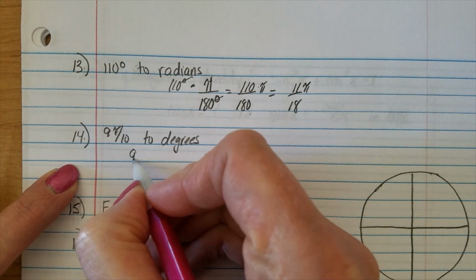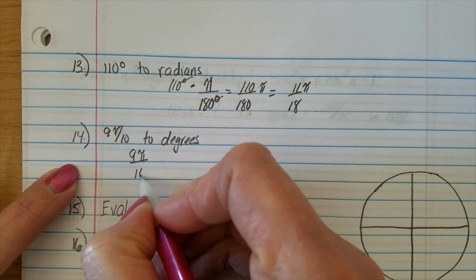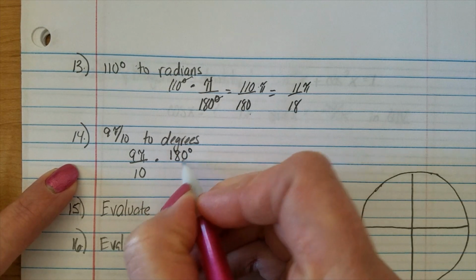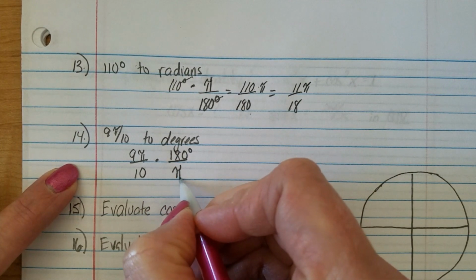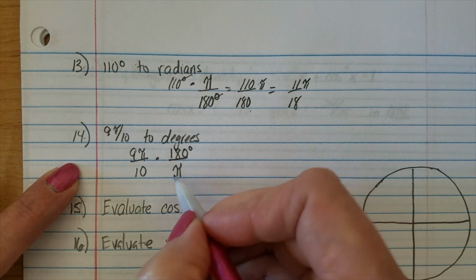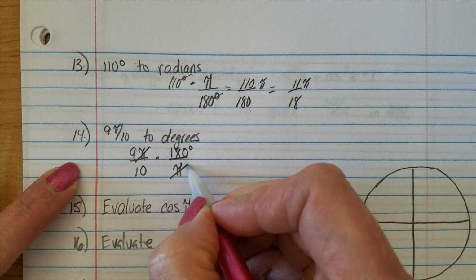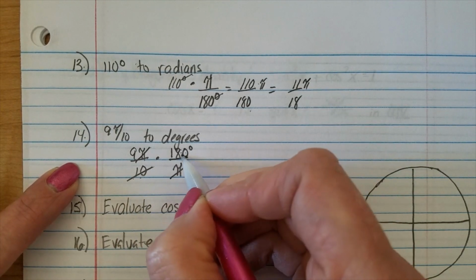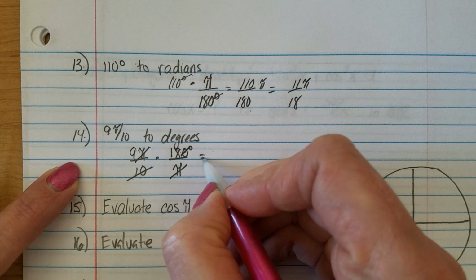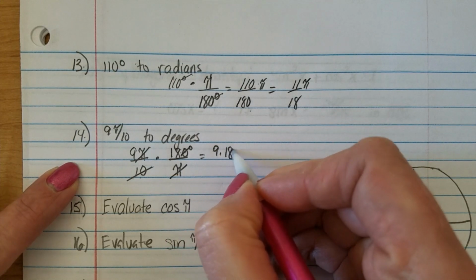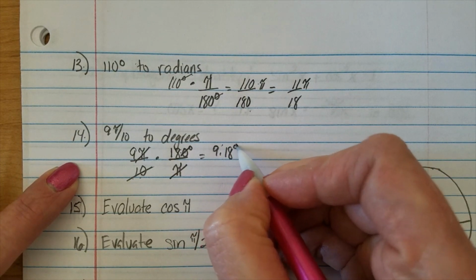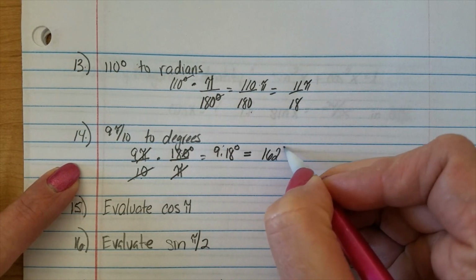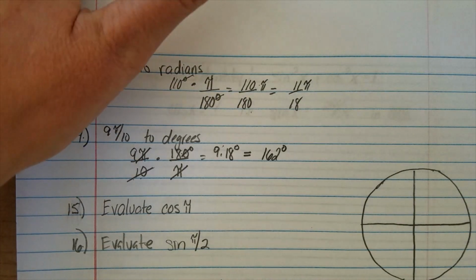So I'm going to start out with 9 pi over 10, my radians. I want degrees, so I'm going to put degrees in the numerator, divided by pi. And now I can see my pi is going to reduce out. I can cross reduce here. 10 goes into 180, I'm left with 18. I get 9 times 18, and that is going to be 162 degrees.